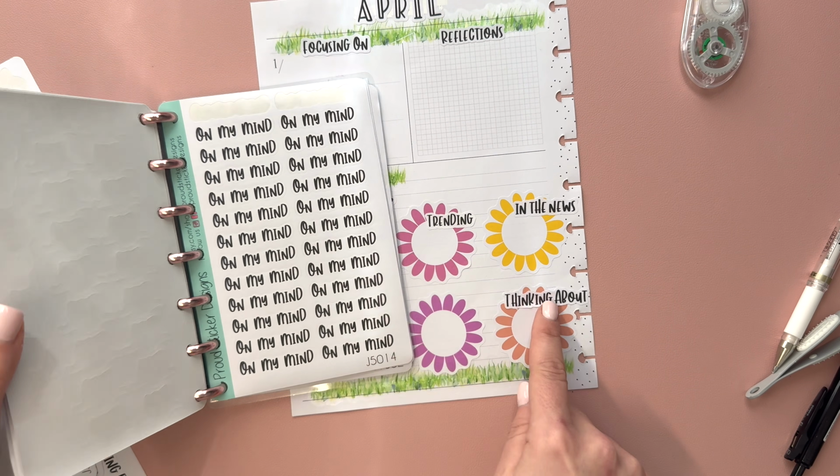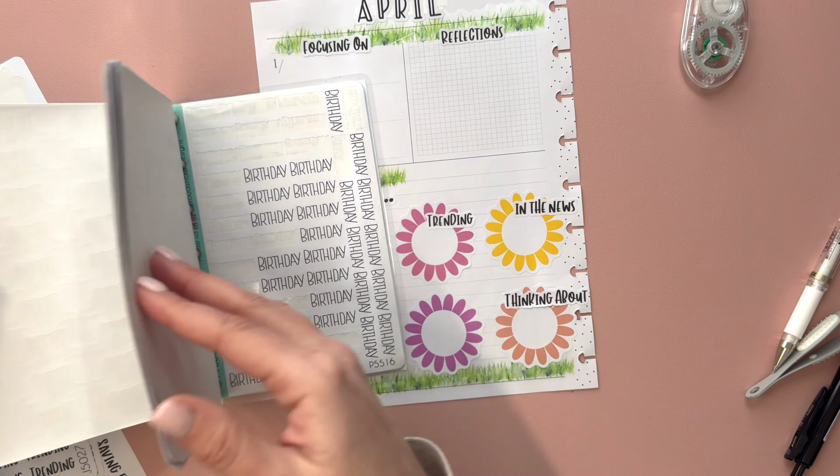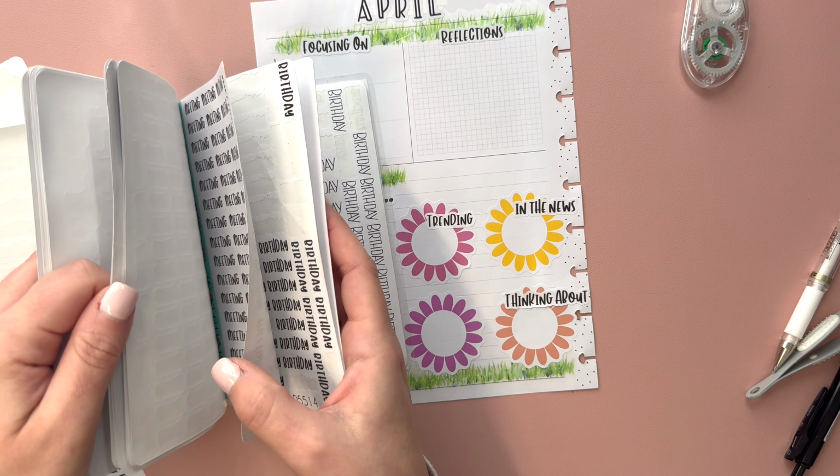I guess we can do on my mind. No, I already did thinking about. Loving next month. I must just be missing some words here.